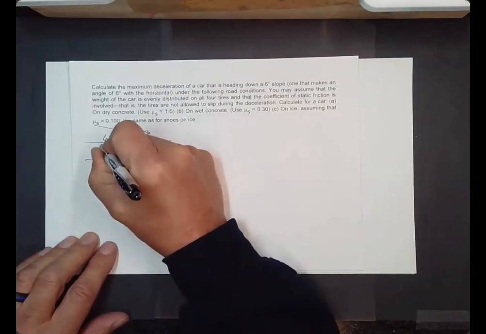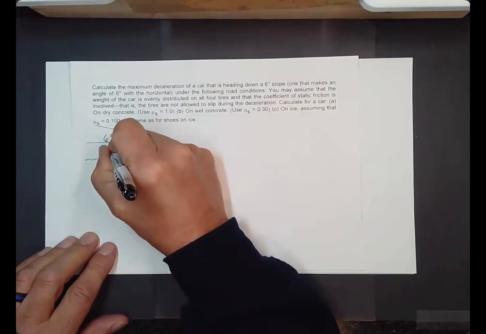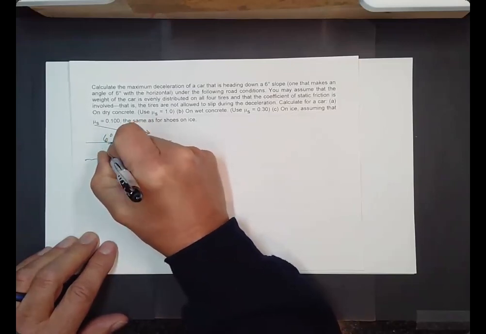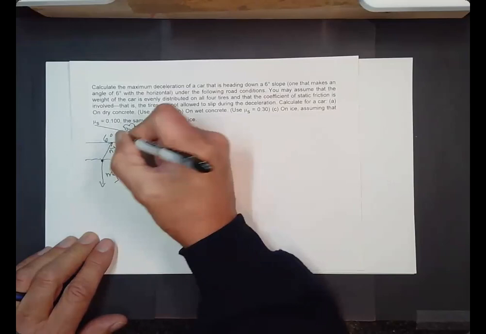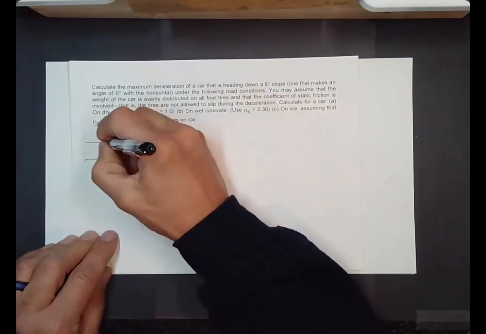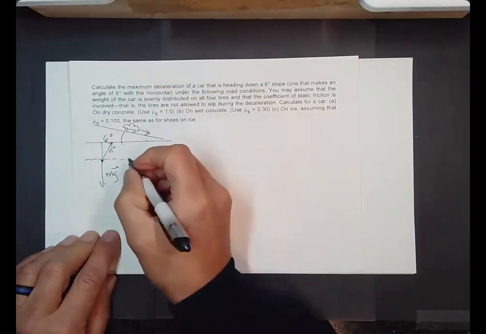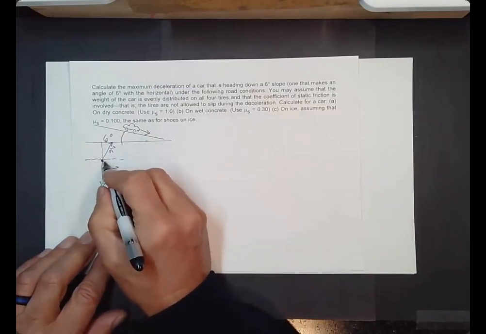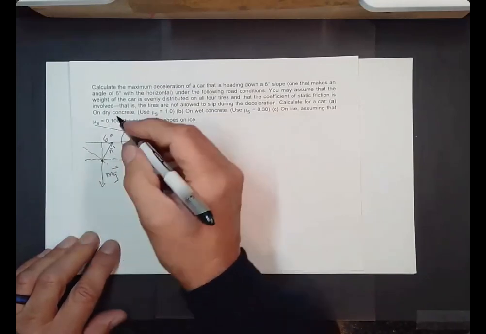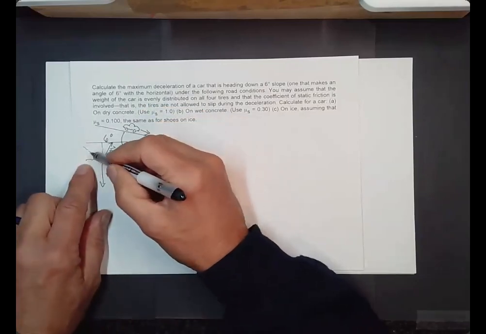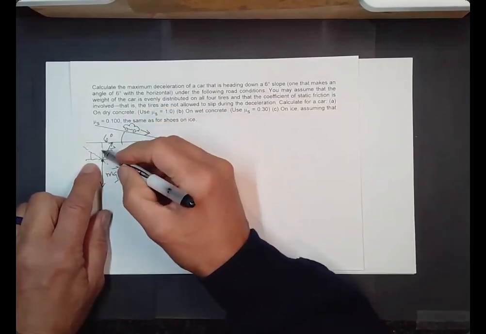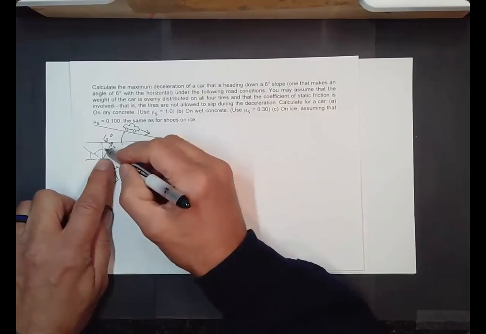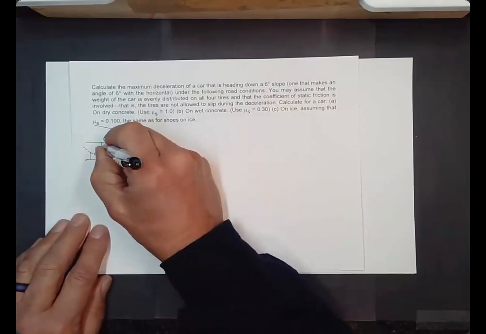And then we've got the normal force in this case, which is in that direction. And since this road makes a 6-degree angle with the horizontal, this will be a 6-degree angle over here. This will be 90 minus 6. This will end up being 6 degrees again there.